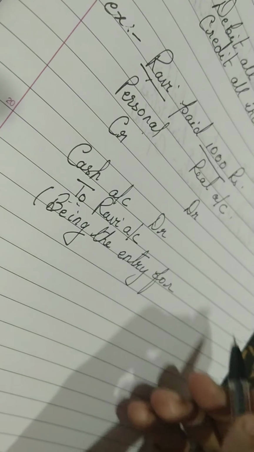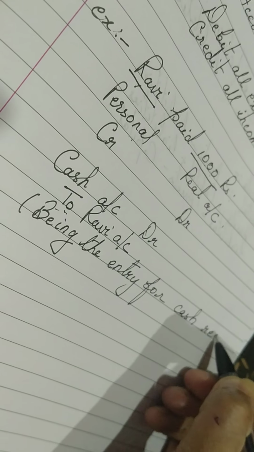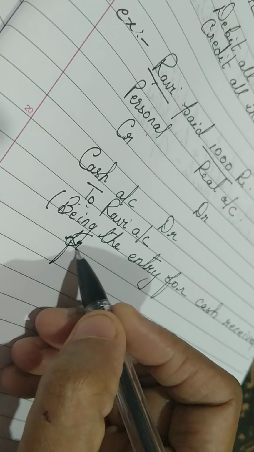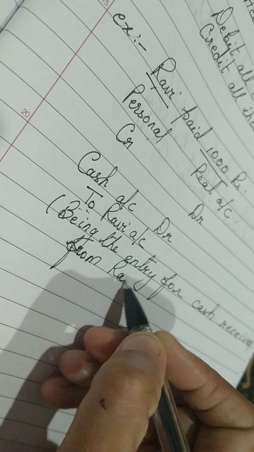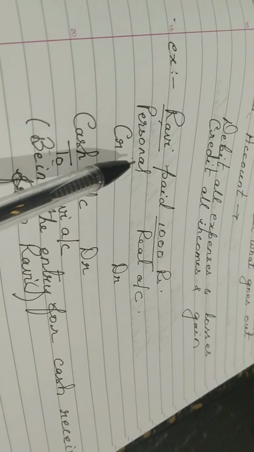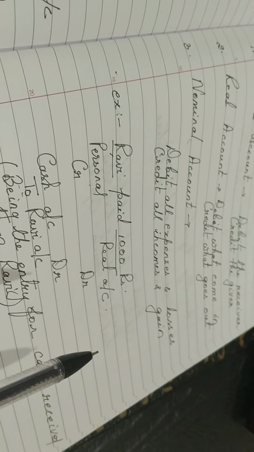Being the entry for cash received from Ravi. Okay, this is how the entry is done in the books of accounts. This is what the double entry system is all about, writing the journal entry.